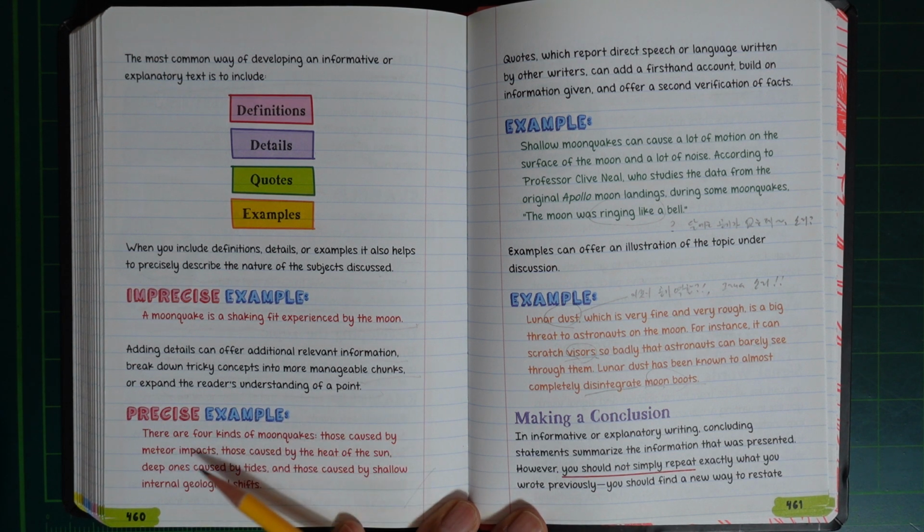Precise example. There are four kinds of moonquakes: those caused by meteor impact, those caused by the heat of the sun, deep ones caused by tides, and those caused by shallow internal geological shifts.